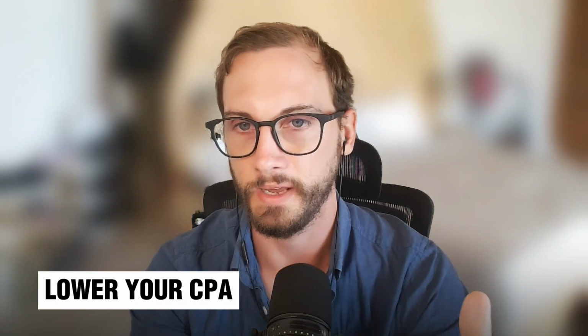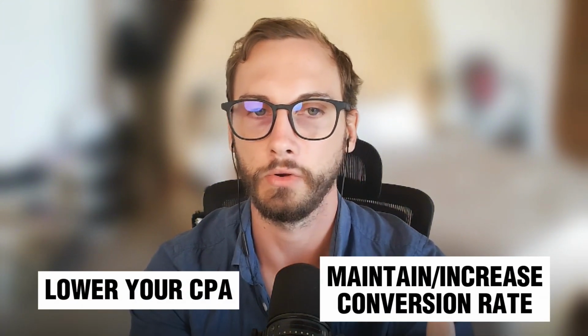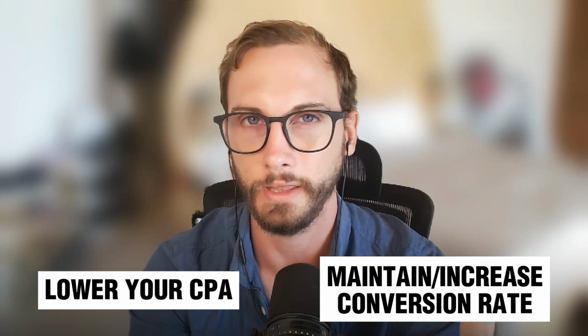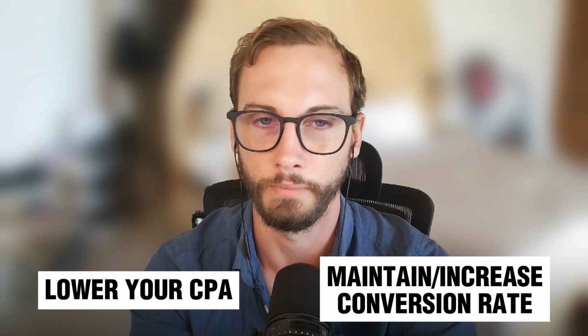But if you're in a B2B space and you've got a long sales cycle, or let's say, for example, you've spent a couple of grand and got no sales, yet your product is worth 50 grand that you're selling, then maybe you have to actually spend more. So it's not always a black and white comparison in that way. The goal is to lower your CPA over time while maintaining or increasing your conversion rate. That's really the goal of Google Ads, to maintain profitability.